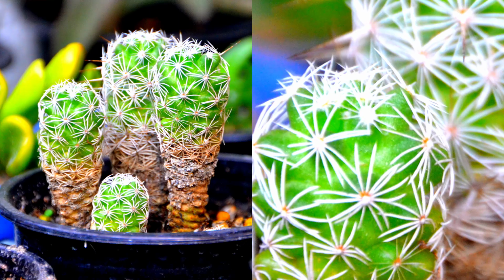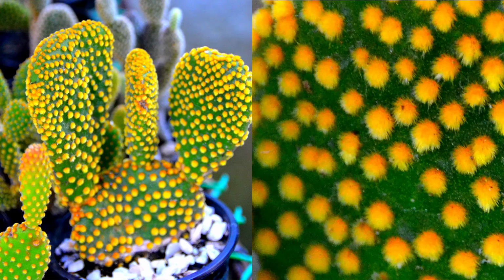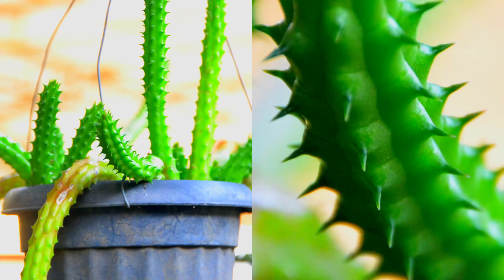Example number 1. Cactus or not? Example number 2. Cactus or not? Example number 3. Cactus or not? Example number 4. Cactus or not? Example number 5. Cactus or not?